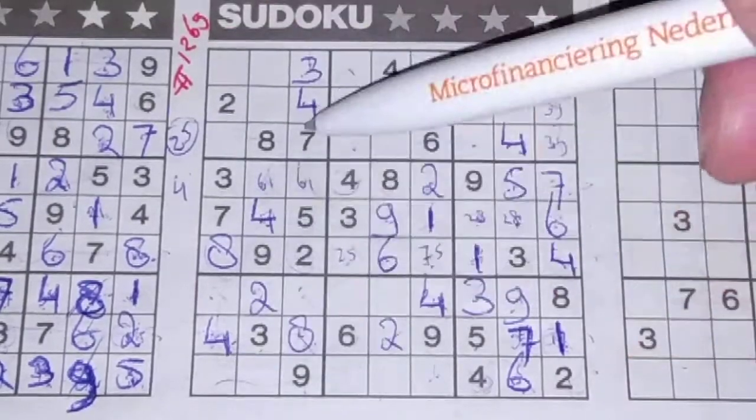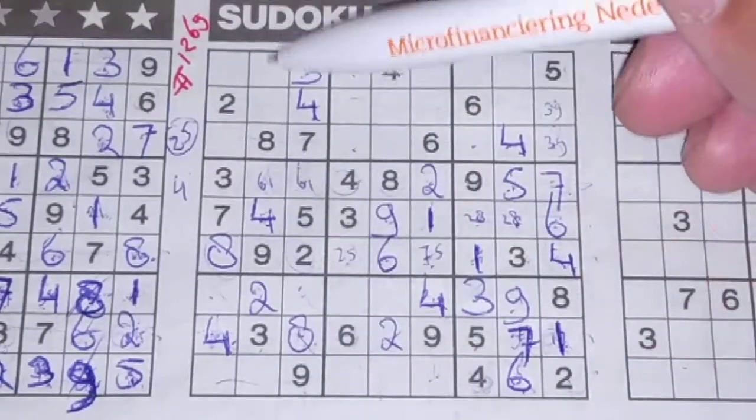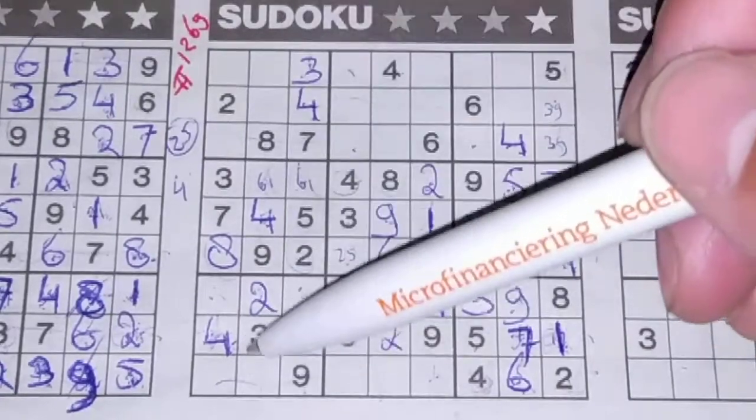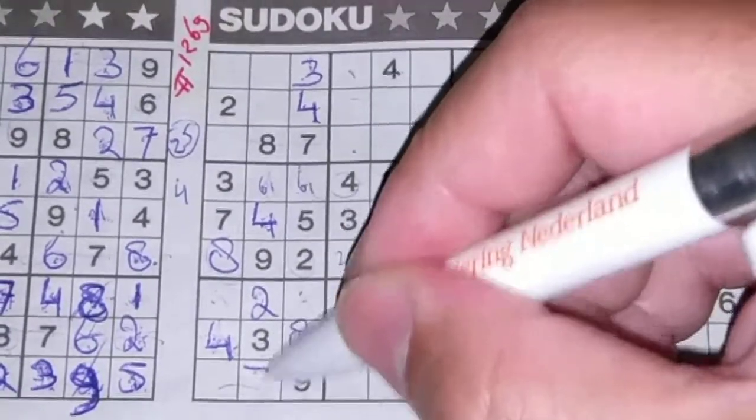7 in this column, 7 in the third column. So in the column between the second column, the only place for the 7 should be there.